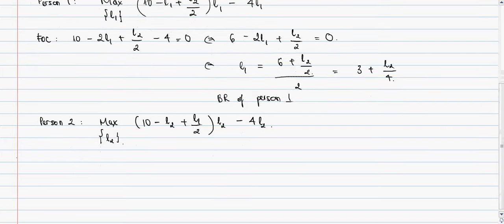So again, the first order condition is: if I differentiate the net payoff with respect to L2, I get 10 minus 2L2 plus L1/2 minus 4. I want to make it equal to 0.